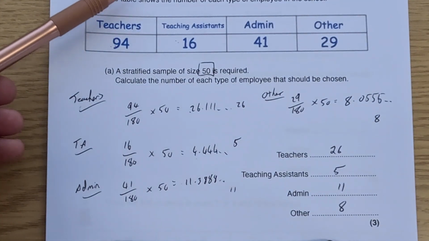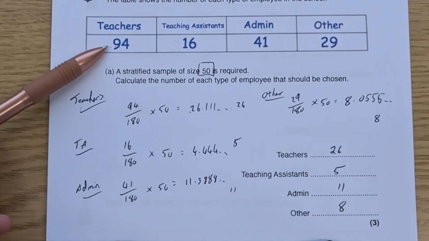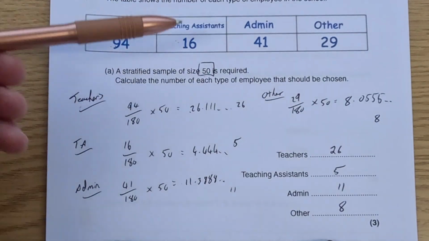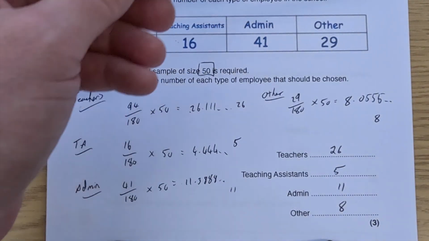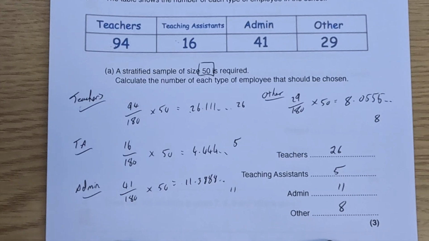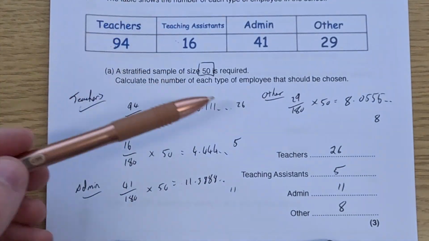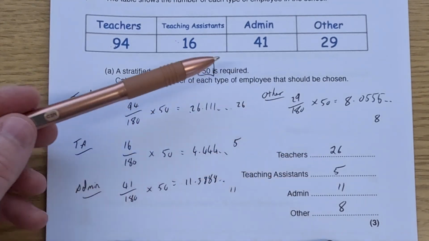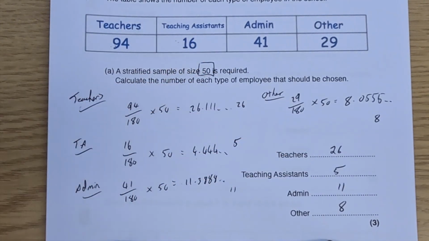Another way could be to number the staff. So number the teachers 1 to 94, then the teaching assistants 95 to whatever number that would be if there were 16 of them, and the admin staff and the 29 other staff, so they're numbered from 1 to 180. And then choose 26 numbers at random between 1 and 94. Choose 5 numbers at random between 95 and whatever number that would be, and so on. And that's another way. And I'm going to write down one of those approaches now.